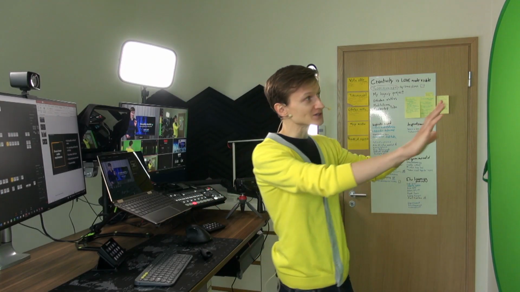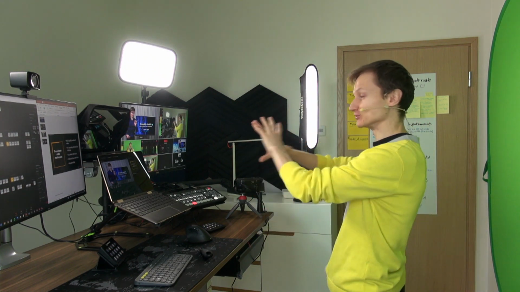I'm using a green screen solution so that I can change my background, and here is my control center, kind of leading everything and having full overview and full control of everything that's going on.